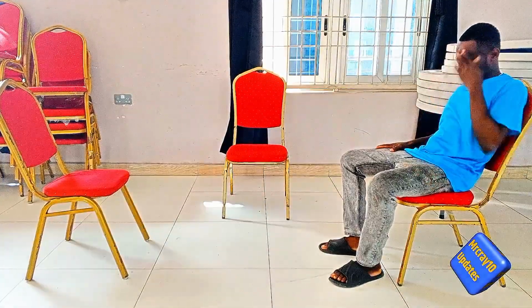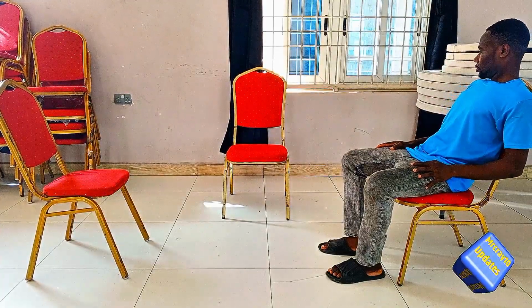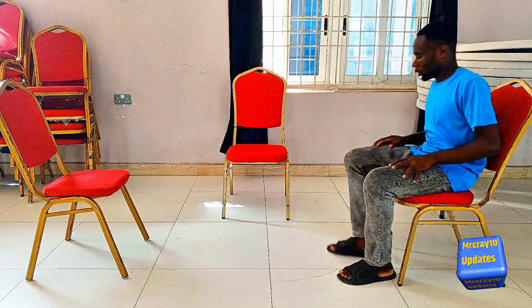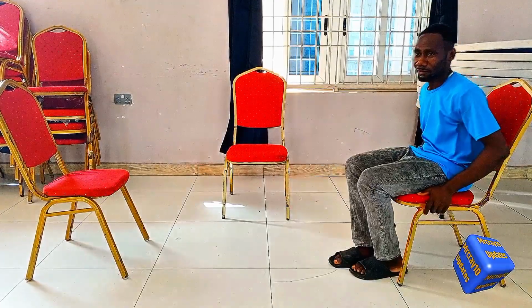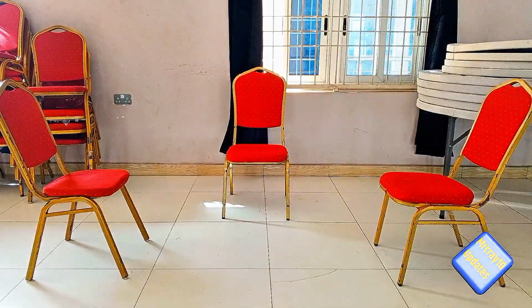So when you sit there, you just maintain it. Now try to be realistic. At this point, you just look at the first chair, the middle chair here, with surprise. And then you can now curve your leg, or you can do any gesture to disappear. Now when you are done, guys, you are good to go.